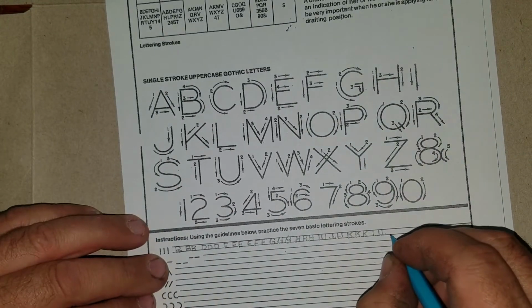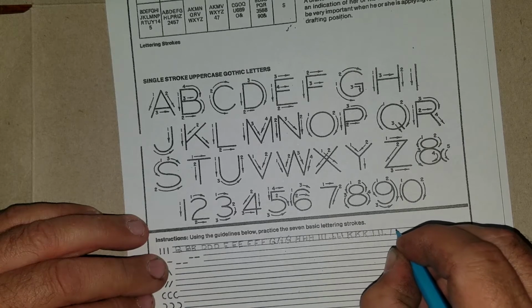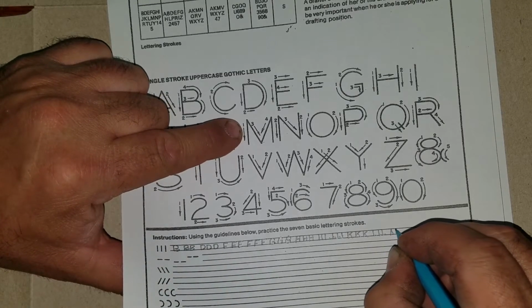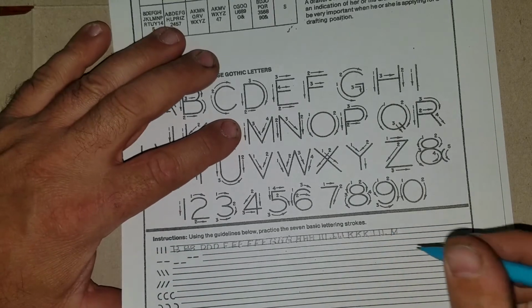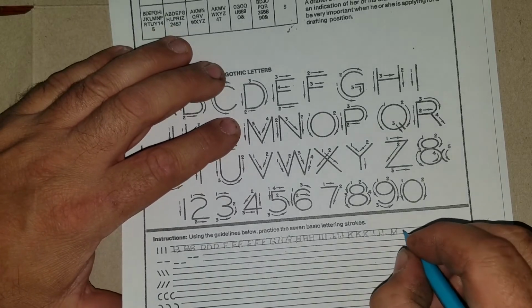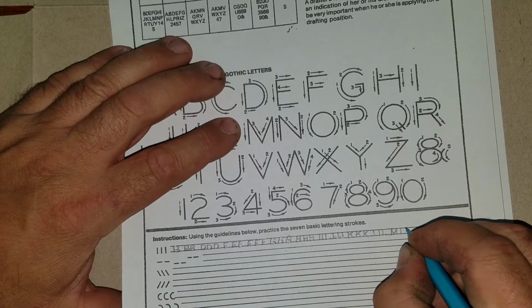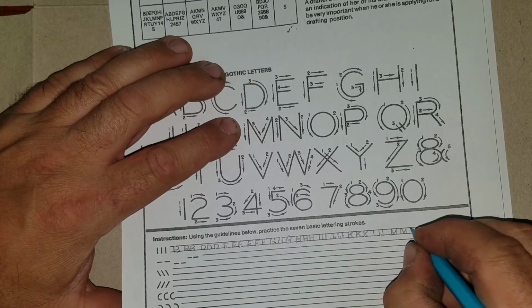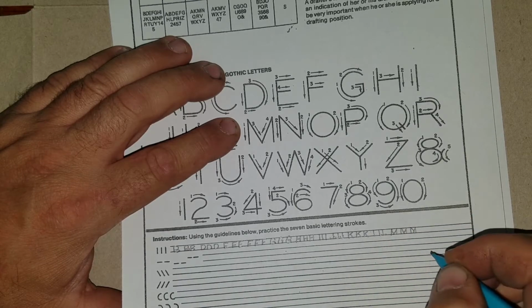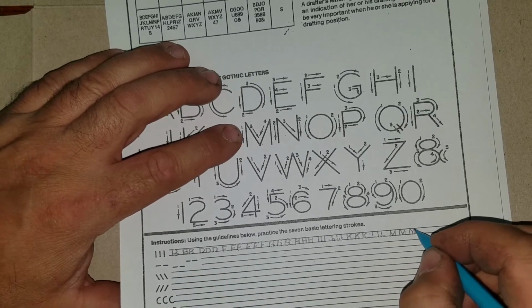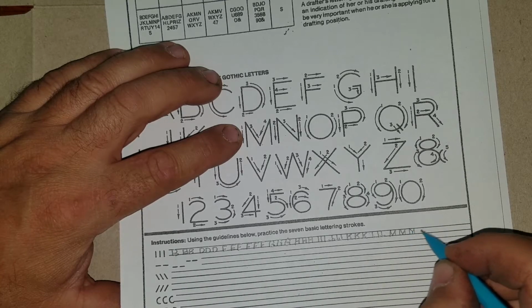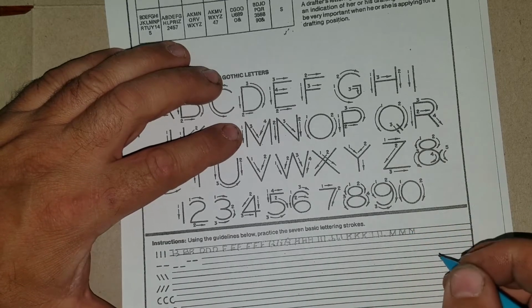So I can go straight down, inward, inward. Straight down, inward, inward. Oops, made a mistake that time. I went inward this way first and then this way. I shouldn't have done that. And as you can see, I made a mistake. But that's okay.